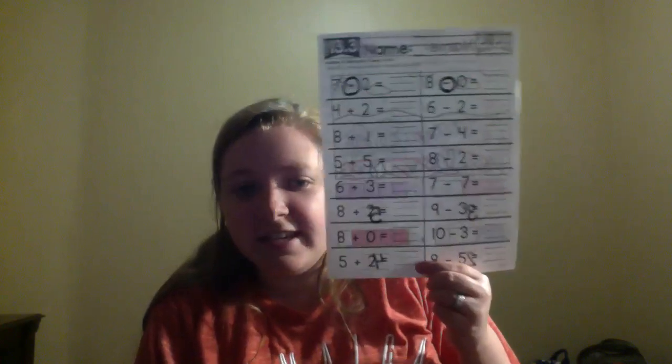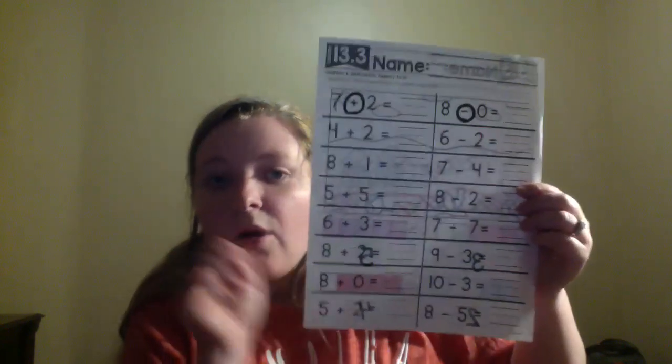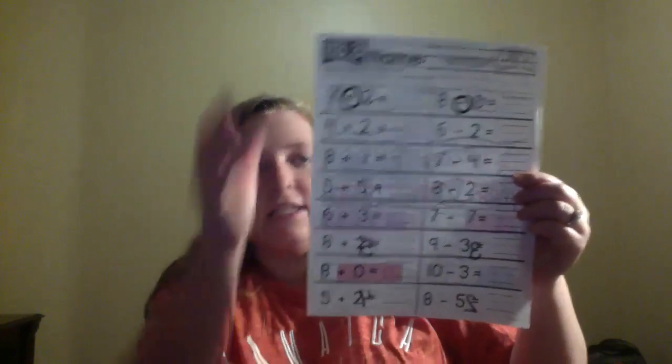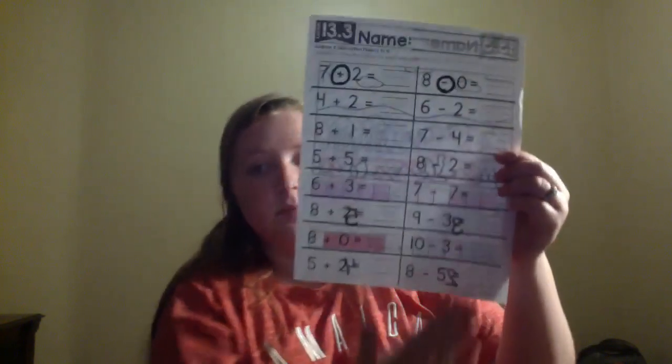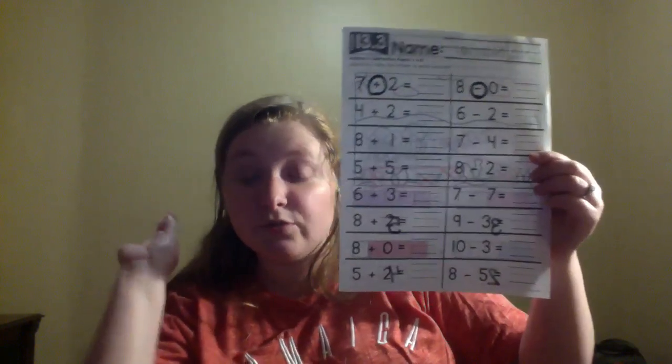All right, great job again with the front of the page. Now you're going to flip it over, and you see, it's kind of hard to see because it's a little see-through. We are doing more practice with addition and subtraction. Now, you guys have been doing really good with knowing the difference between the two. I'm just going to explain it one more time, just because explaining it means you're going to remember it.